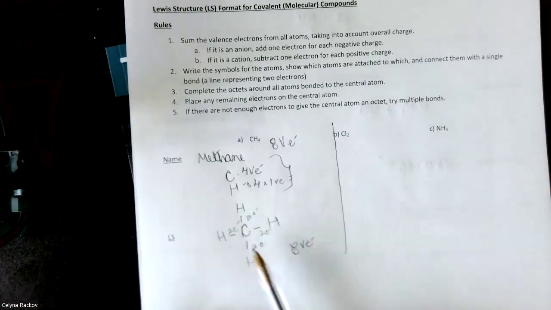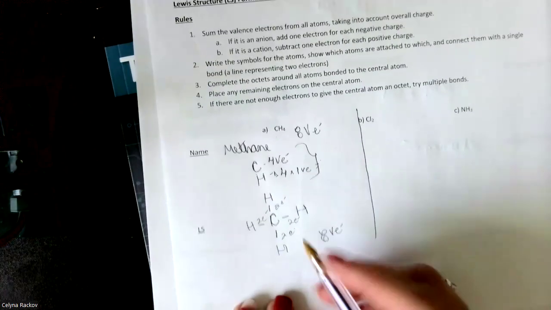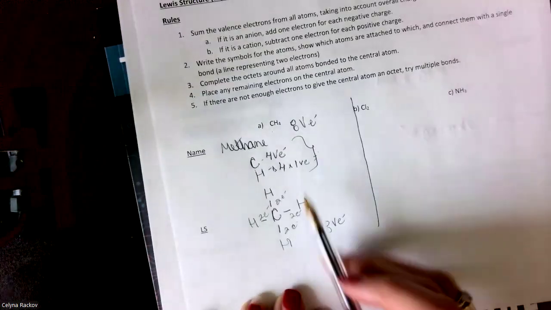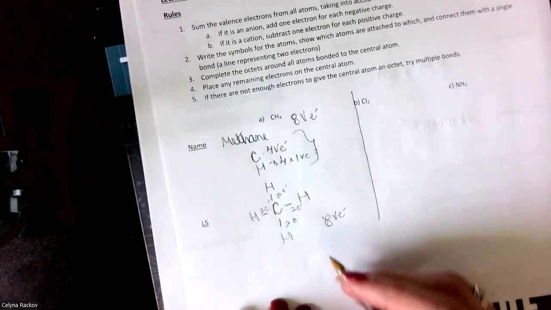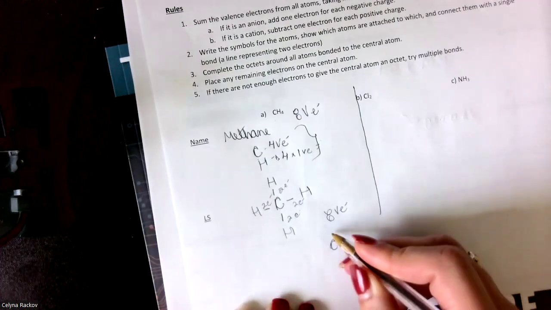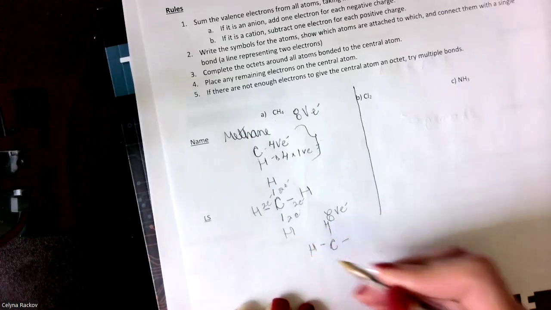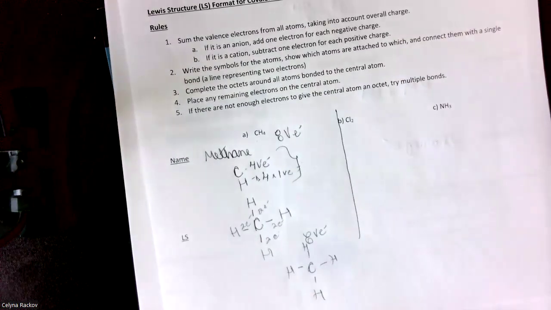So CH4 with the bonds has already 8 valence electrons. That means right now, CH4 is done this way. You don't need to do anything else because only with the lines, you already can count 8 valence electrons. So the Lewis structure for CH4 is just this. And we are done here for CH4.